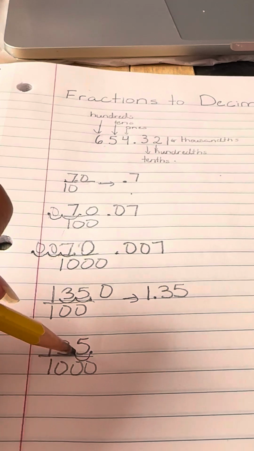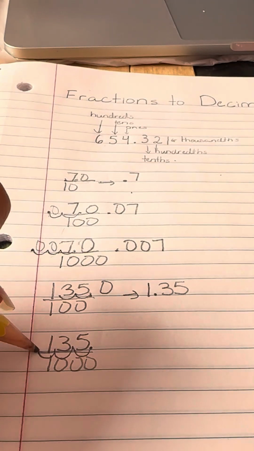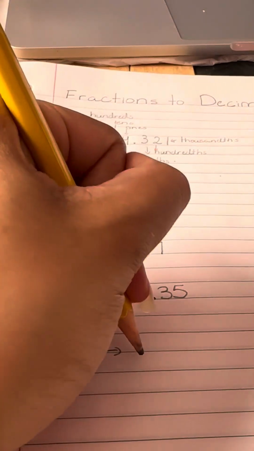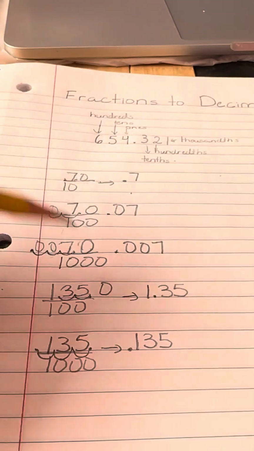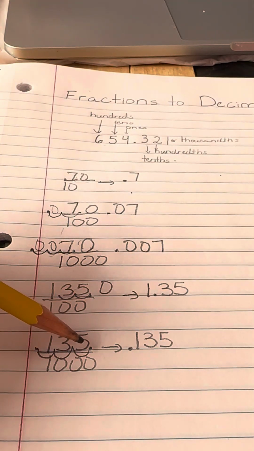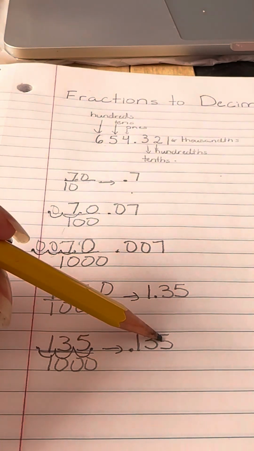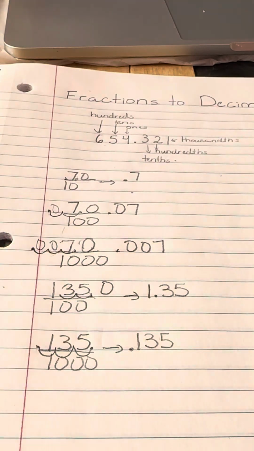So 1, 2, 3. And that makes our final answer 0.135. And look at that. The last digit in the number, 5, is in the thousandths place, right? Okay, so far so good.